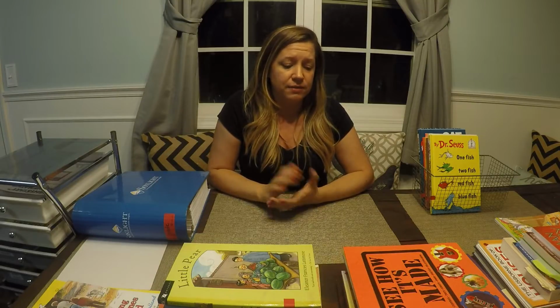Like science is taught through a lot of different books instead of one science textbook. Same way with history, and it really makes it all come alive, and it really makes it interesting, and it really makes it special.